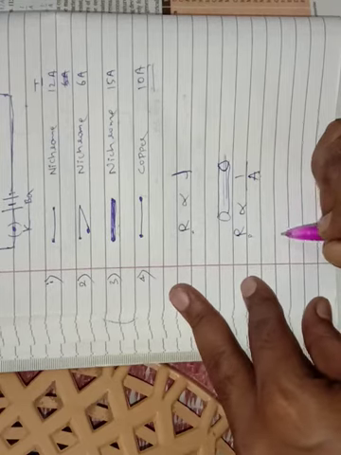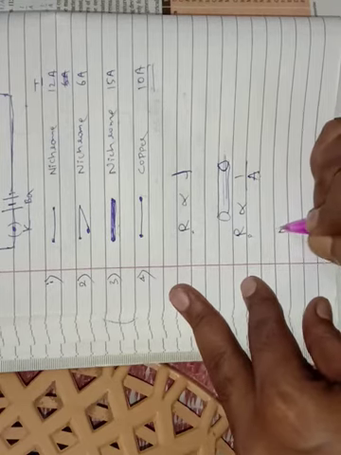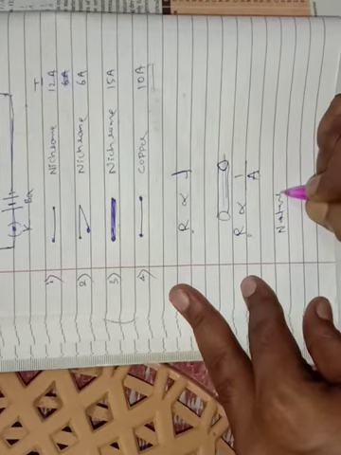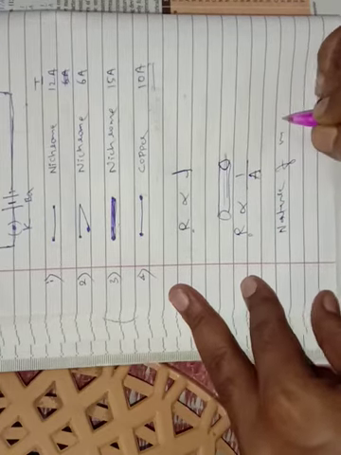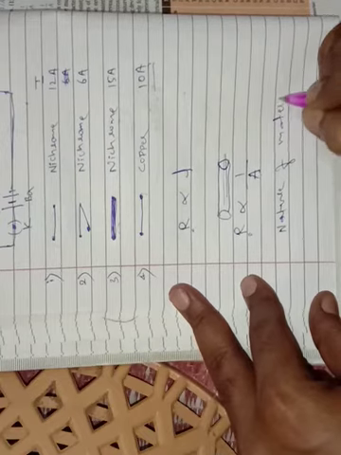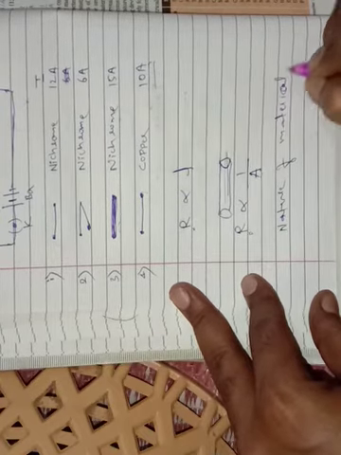Okay? So the third factor is what? Nature of the material. What conductor or what type of material it is, copper, aluminium, whatever.